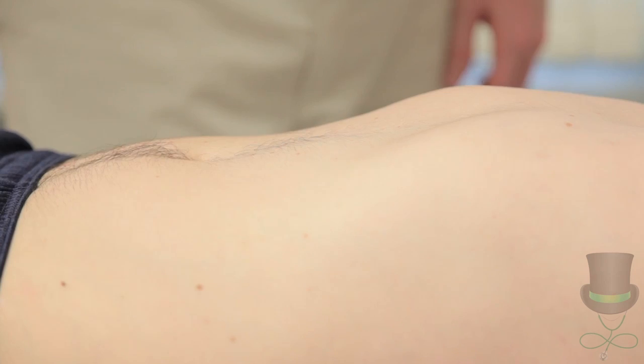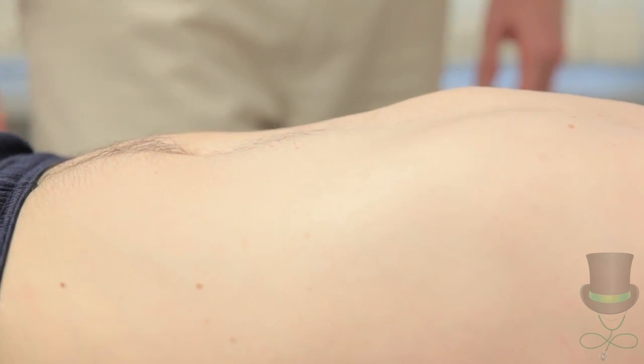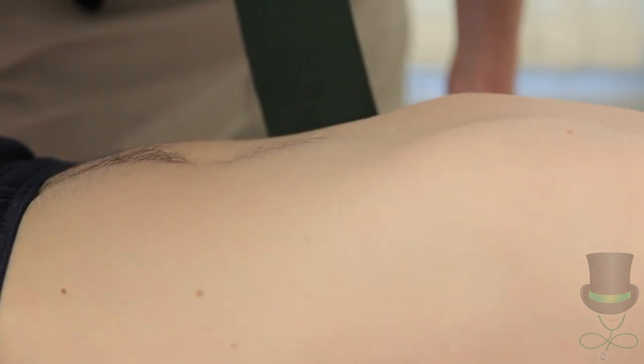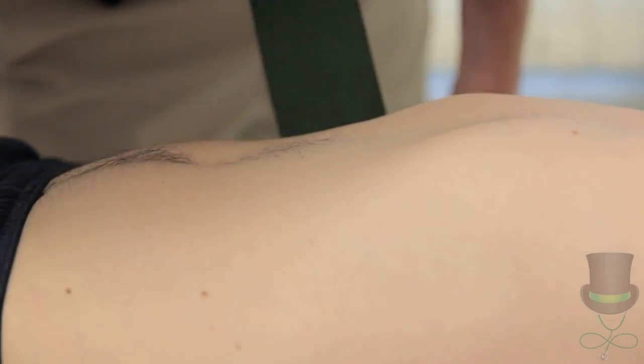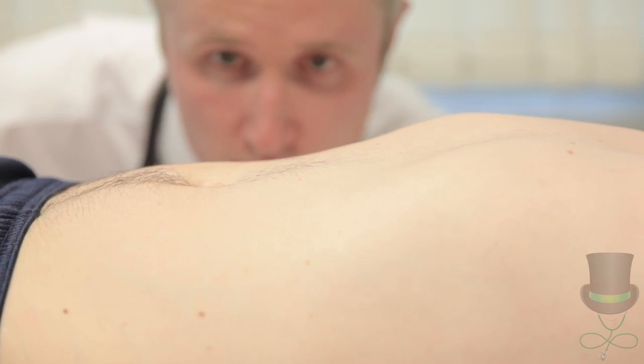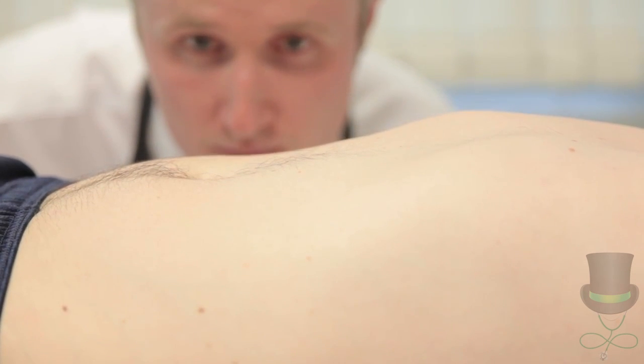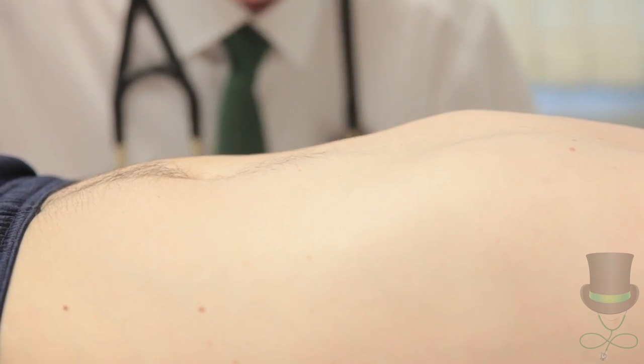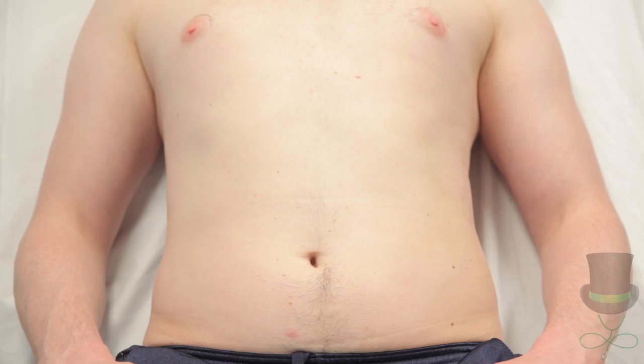Note if there are any prominent veins, particularly around the umbilicus. Look across the abdomen for pulsations, distension, or any obvious masses. Most people have some spider nevi, but larger quantities may indicate liver failure. Note any benign Campbell-de-Morgan spots, which tend to increase in number with age.